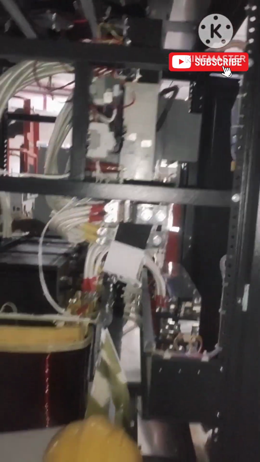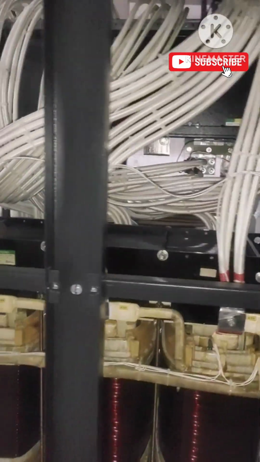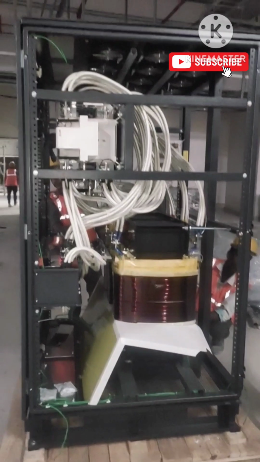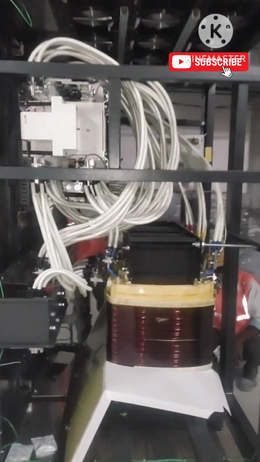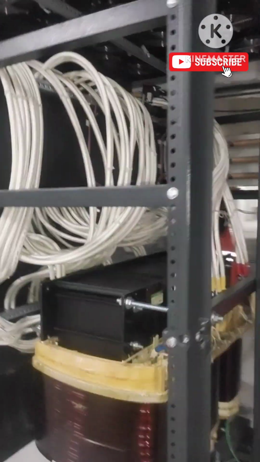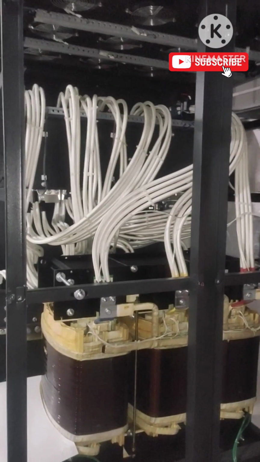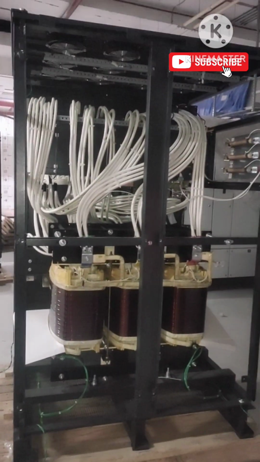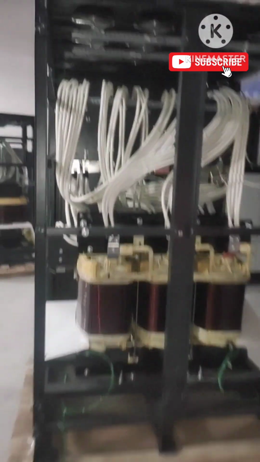This is the isolation transformer. Look inside at the parts. Actually, this is the whole body of the isolation transformer. Inside, that is the core. Under the frame top side, there is the cooling system for the isolation transformer. These are the exhaust fans. If any heat is generated, it can be released to the atmosphere.